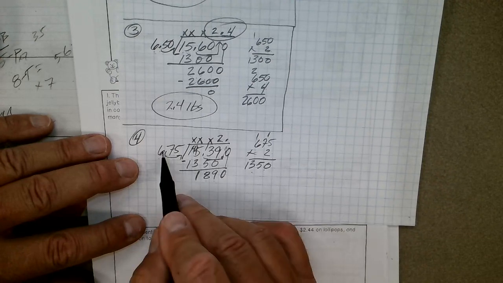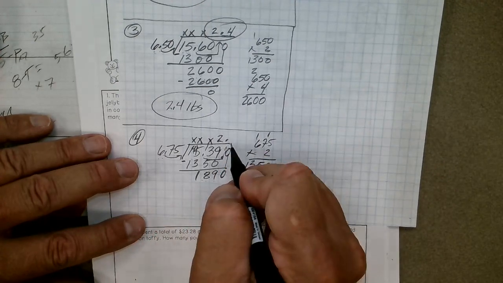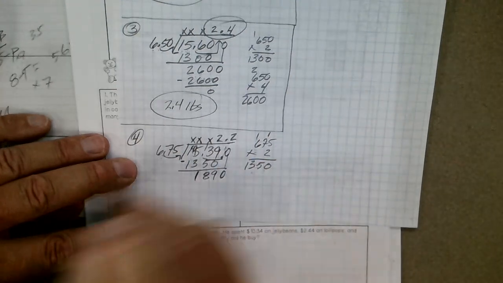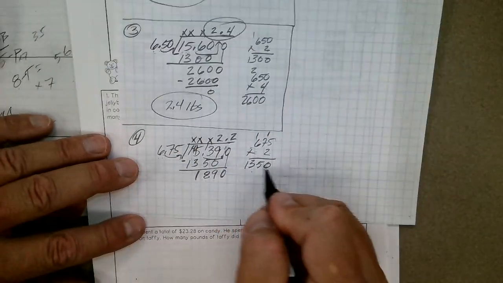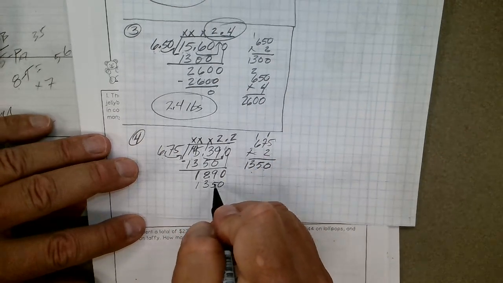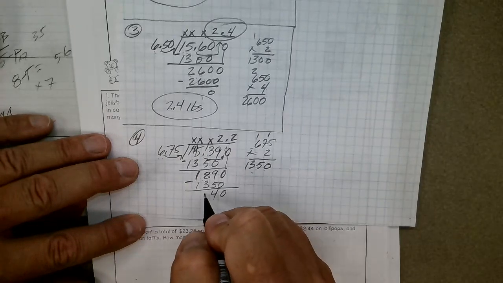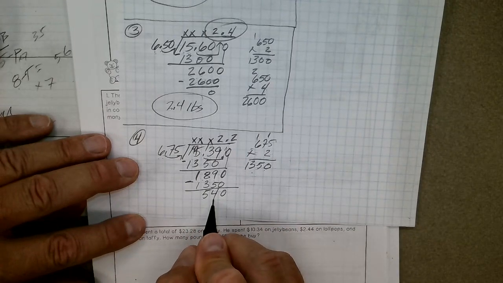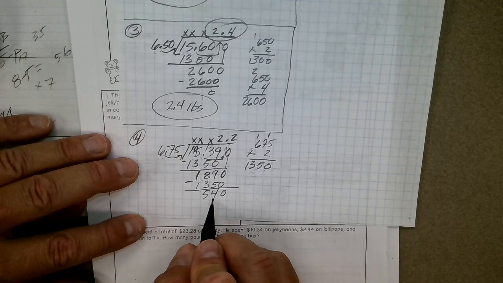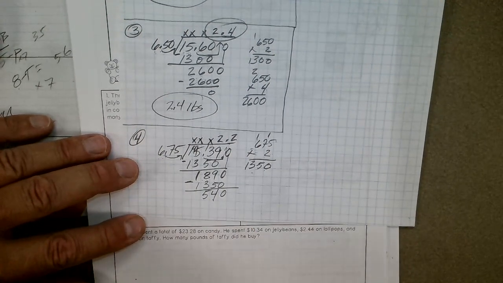So 3 is probably too big. So I'm going to go back to 2. Okay? And I'll know if it's okay. I've already done the legwork here. And that's 1,350. I'm going to subtract, and I'm going to end up with 540. As long as my difference is smaller than my divisor, which it is, I'm okay.